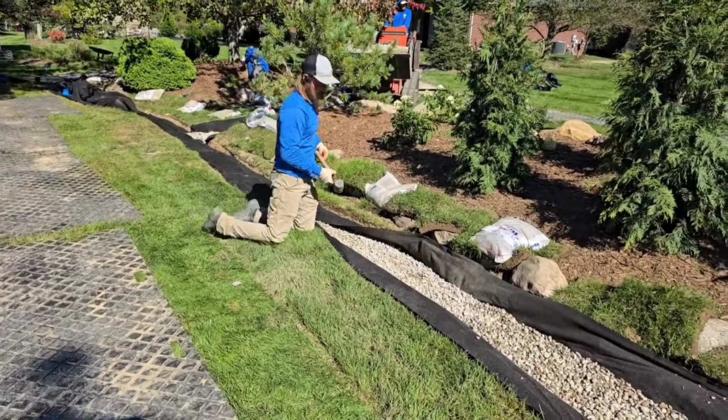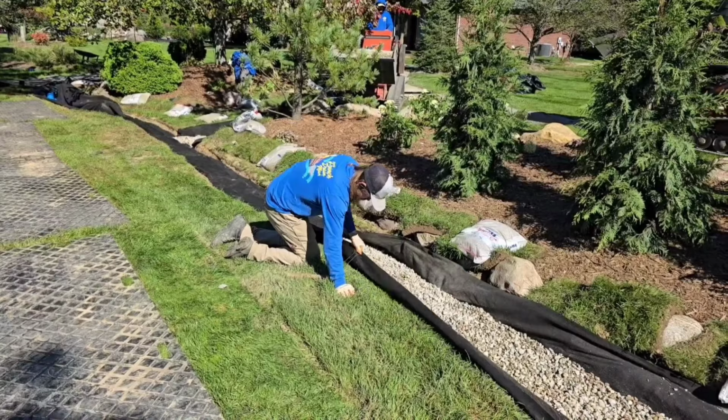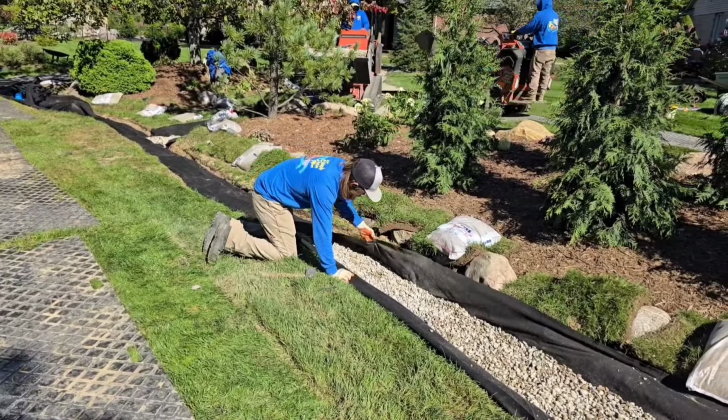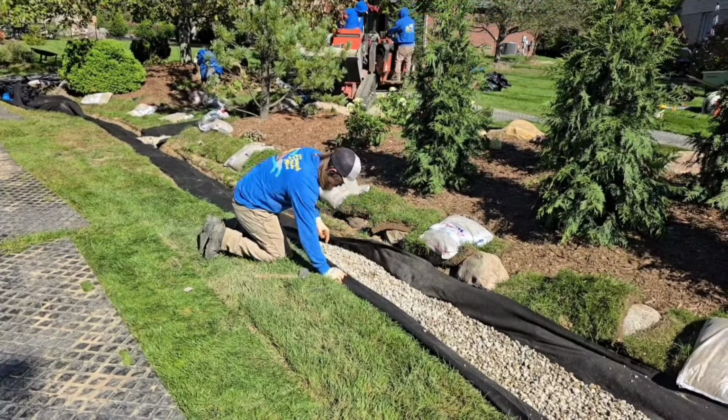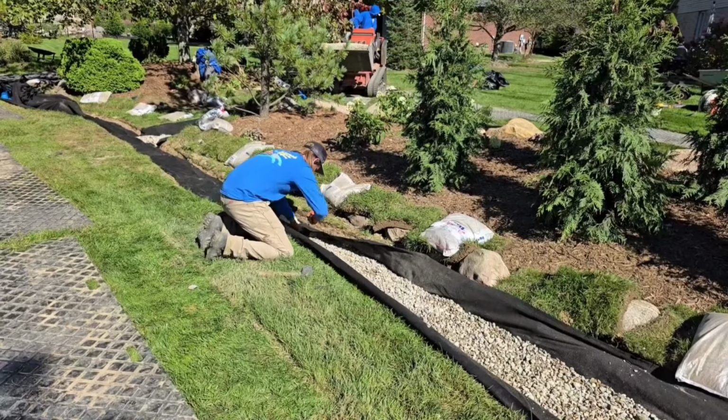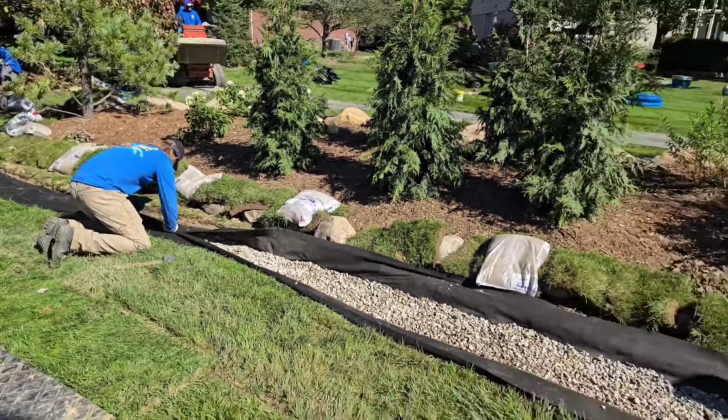Once you level out the stone, go ahead, close it up. We got a pretty deep trench. We got 5-foot wide fabric. It's working out really good. We're not having to trim or cut it. We're able to pull it together and pin it.